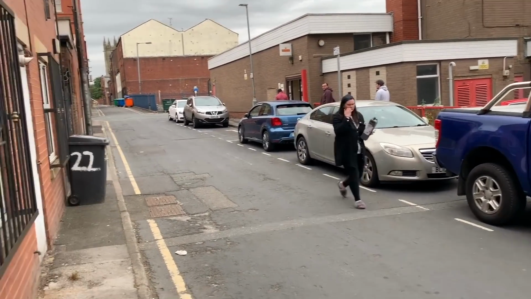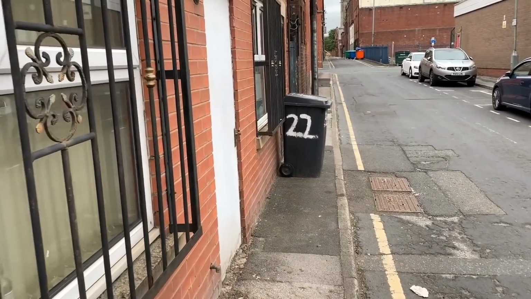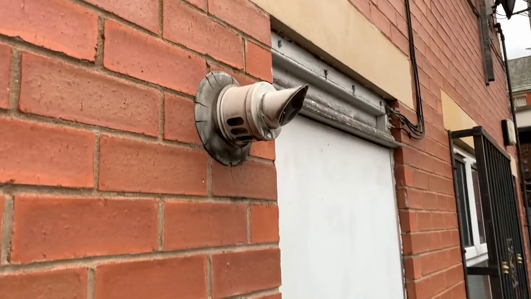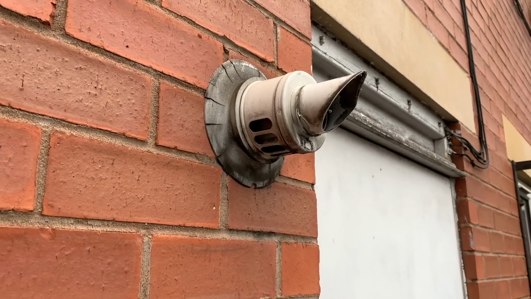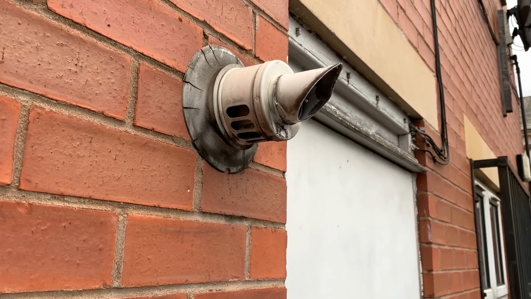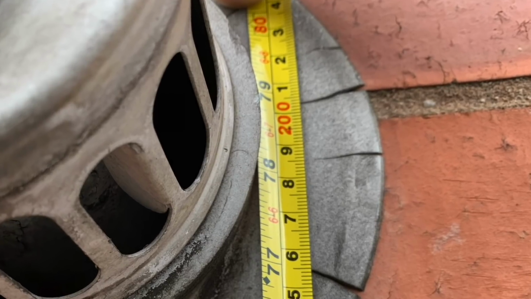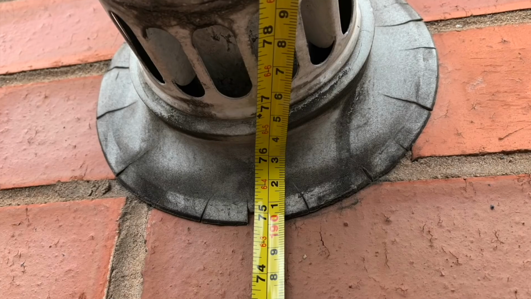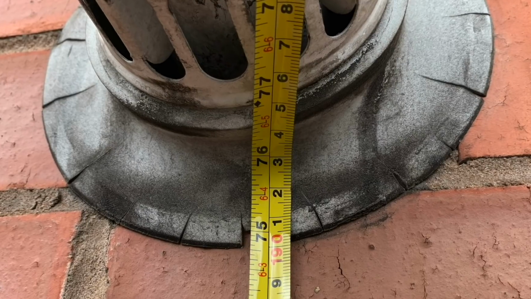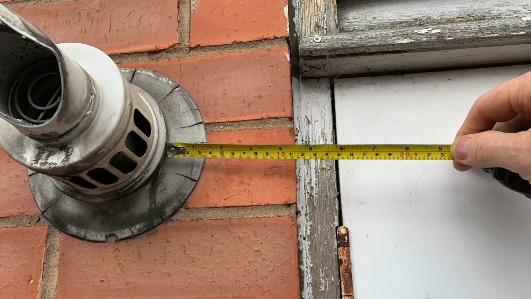So first of all, let's have a look at this flue here, which terminates onto a public footpath. Now, I am 6'2" in my stocking feet, and you can see this flue is only just above my head. According to the building regulations document J, a flue terminating onto a public footpath needs to be 2.1 metres from the path to the bottom of the flue, and this is 2 metres to the centre. So that's the first regulation this flue has broken.